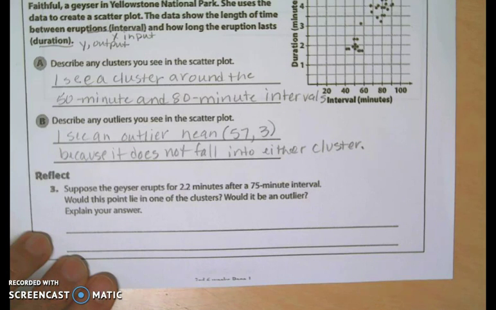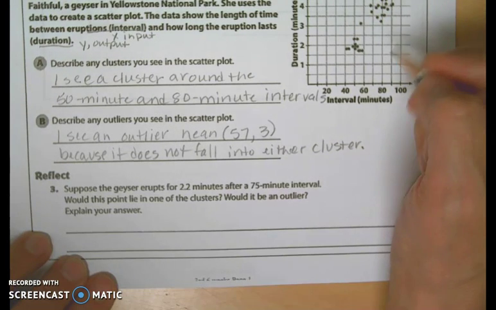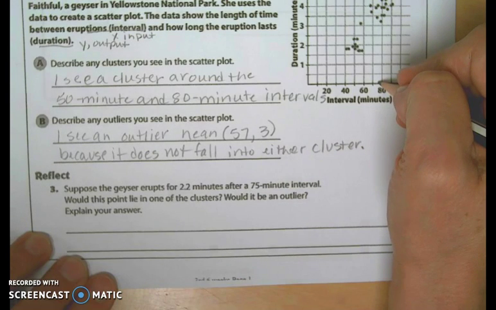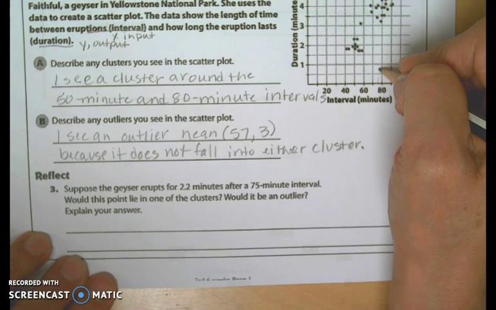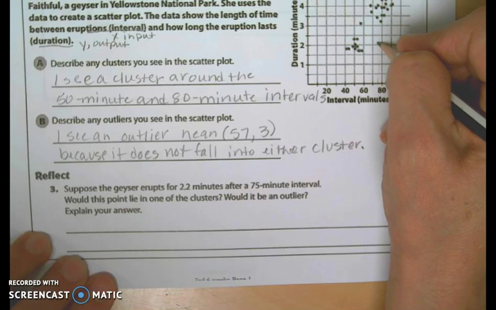Reflect. Number 3. Suppose the geyser erupts for 2 2/10 minutes after a 75-minute interval. Would this point lie in one of the clusters, or would it be an outlier? Explain your answer. The point would be a little past 70 and a little above 2, right about here.